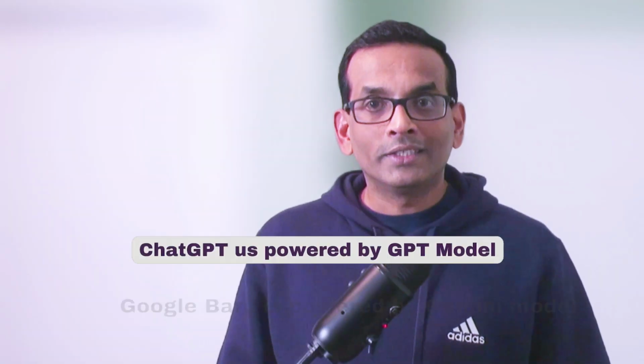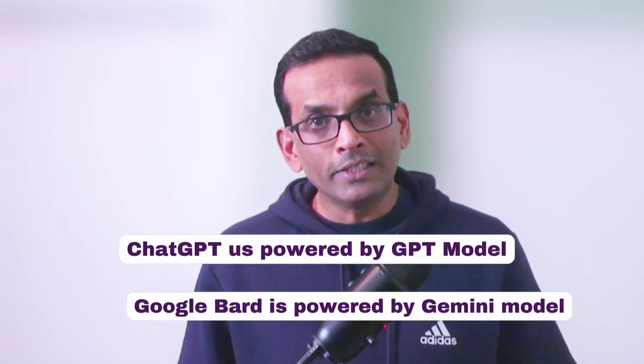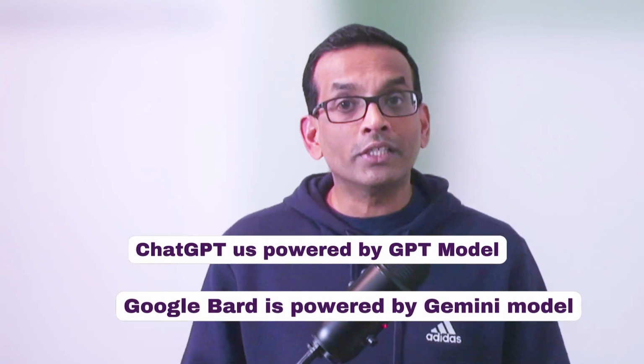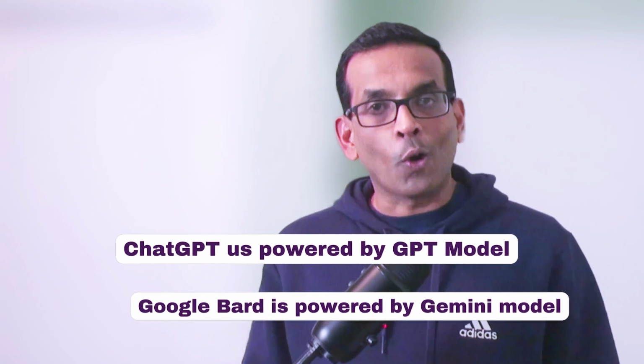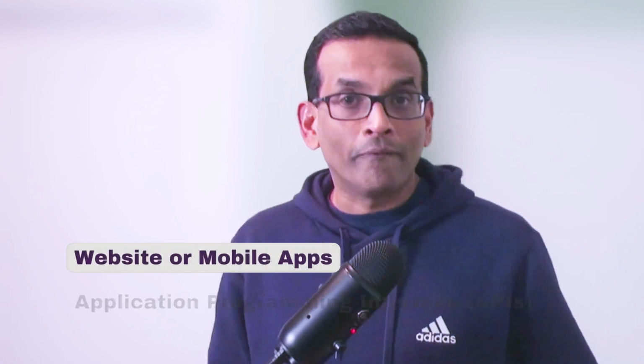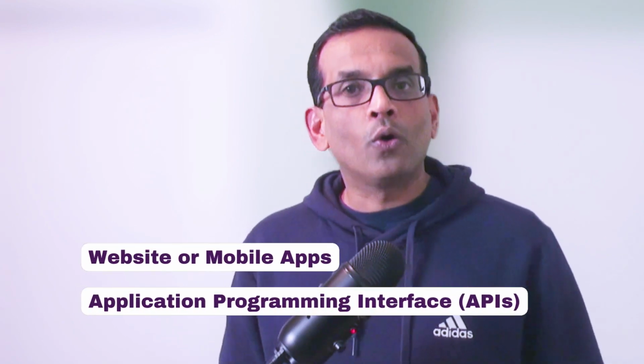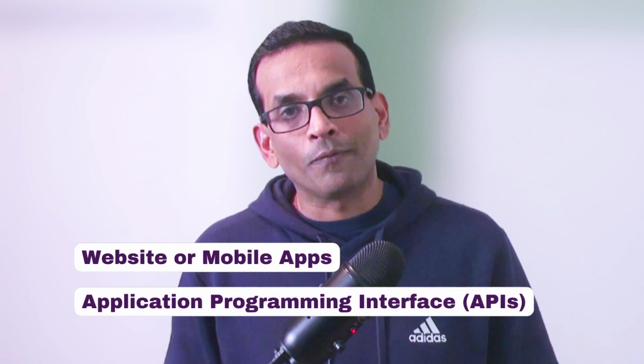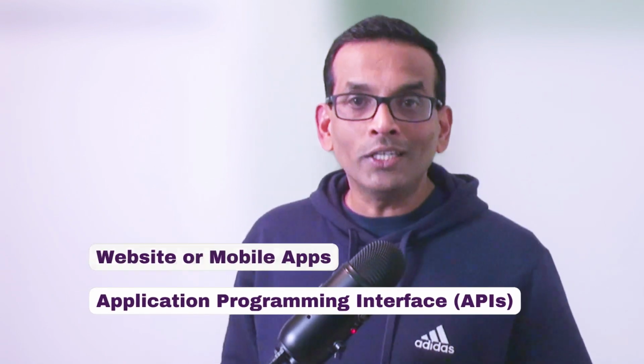For example, ChatGPT is powered by a large language model called GPT, which was developed by a company called OpenAI. Google Bard is powered by a model called Gemini. How can we interact with these models? You can interact with these models by sending them text instructions. These instructions are called prompts. You can send prompts to the models through a web interface, a mobile app, or using application programming interfaces or APIs. These models will then produce the responses based on your prompt.